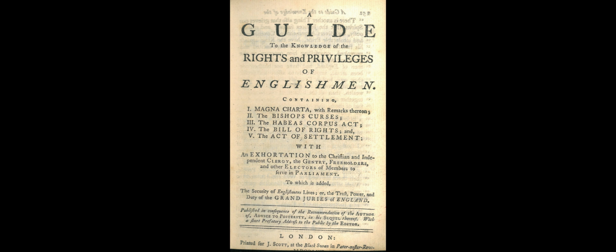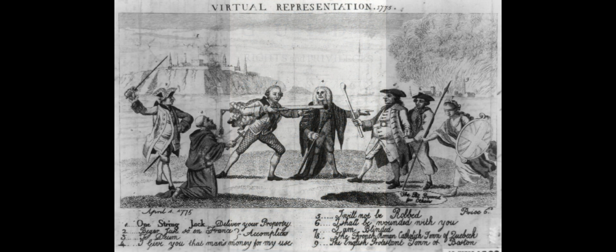The British, for their part, argued that while the colonists were not directly represented in Parliament, they did enjoy virtual representation, since Parliament legislated for the benefit of the whole empire, including the colonies. The Americans completely rejected this argument.